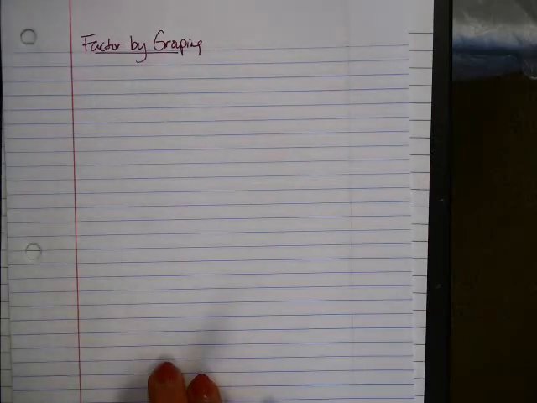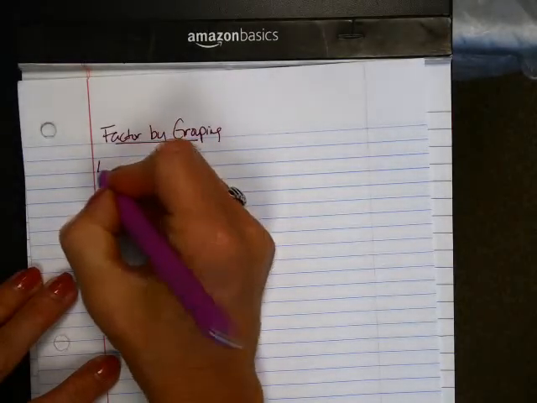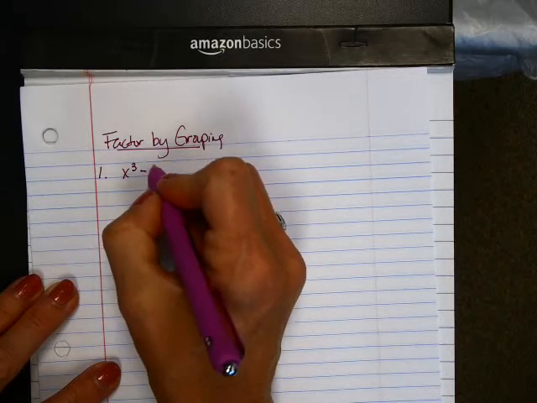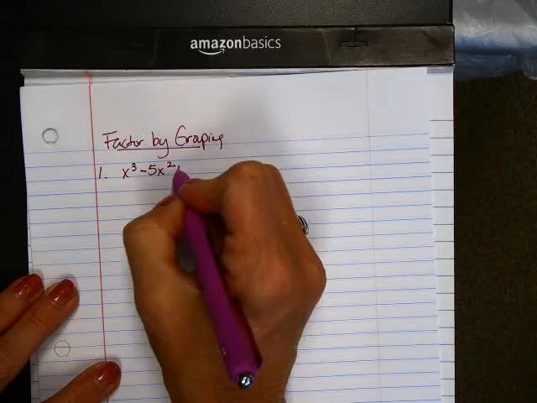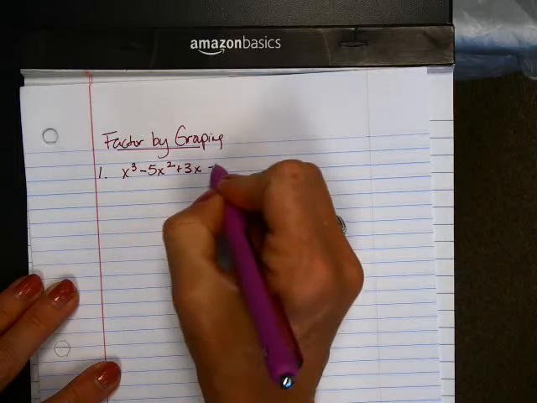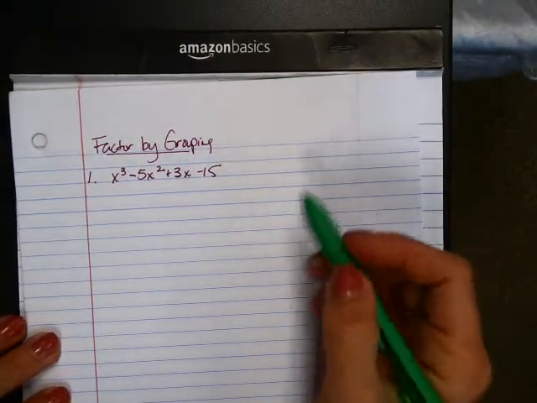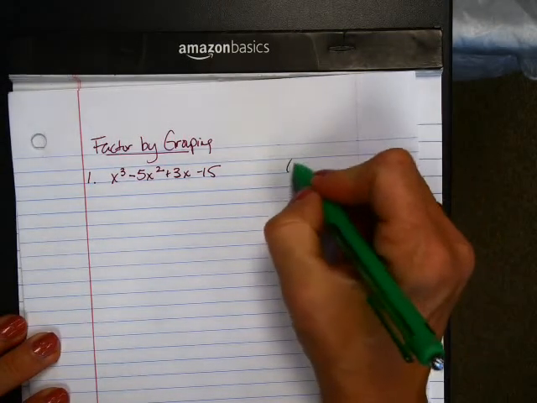So the first example I want to do is the one that they gave. And that problem is x cubed minus 5x squared plus 3x minus 15. Now, before we even start this, I'm going to zip over to the side here, grab me some more pens, and I'm going to do an example. You don't have to write this down, I just want you to see something.